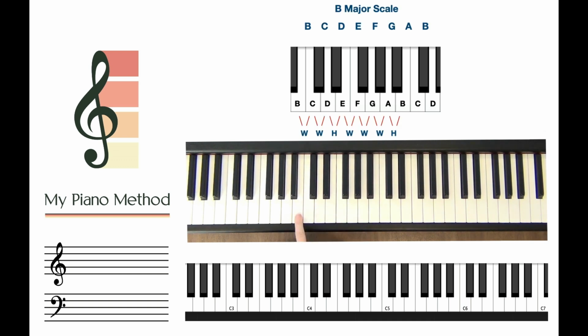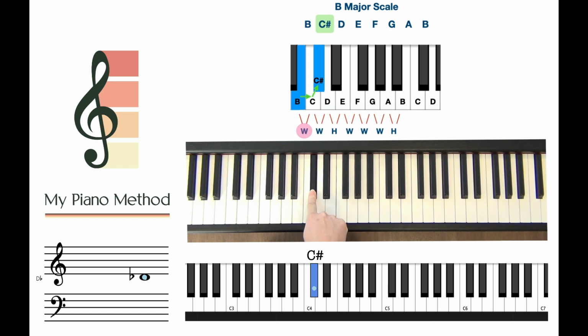So we bring it up. So now let's use the formula to work out if any of these notes are sharpened or flattened. So we start on the B because it's the B major scale. We know that the next note is a C, but we need to work out if it's sharpened or flattened. So we look at the first part of the formula and it's a whole step. So we move up a whole step, which is 2 half steps. 1, 2. And we land on this black note. So this is a C sharp.